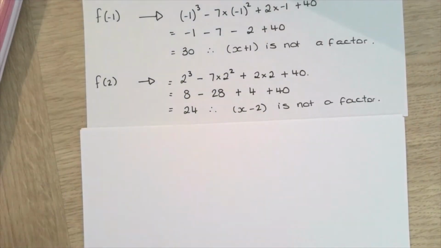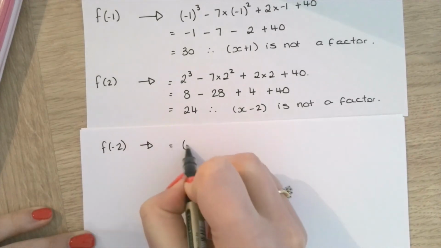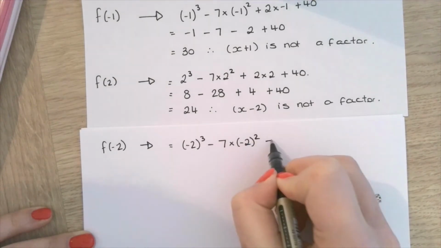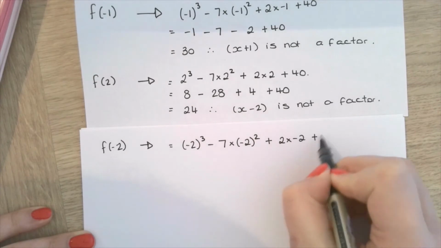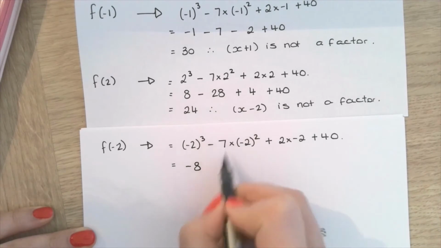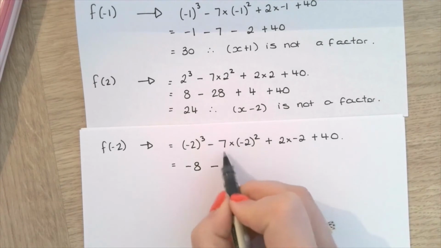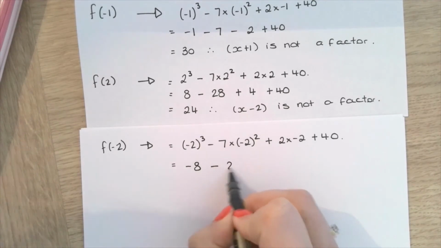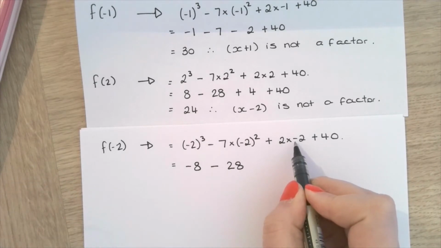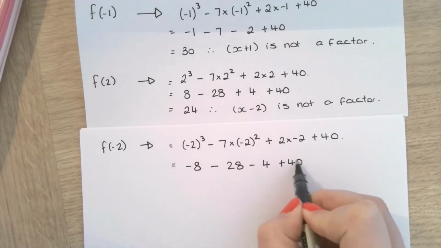The next one I'm going to try is f of negative 2. Negative 2 cubed minus 7 times negative 2 squared plus 2 times negative 2 plus 40. So negative 8, take away 7 times negative 2 squared. So that's going to get me 4, so 7 times 4 is going to get me 28. 2 times negative 2 is negative 4, so take away 4 plus 40.